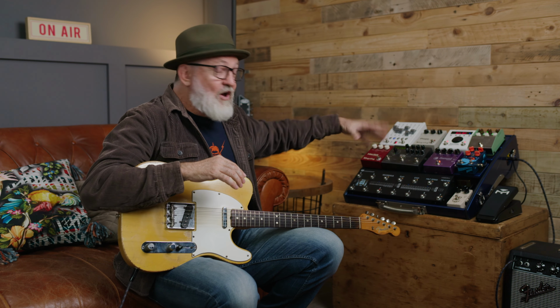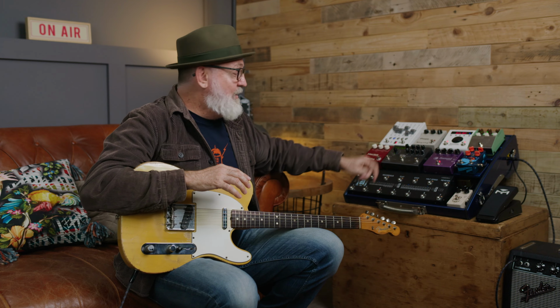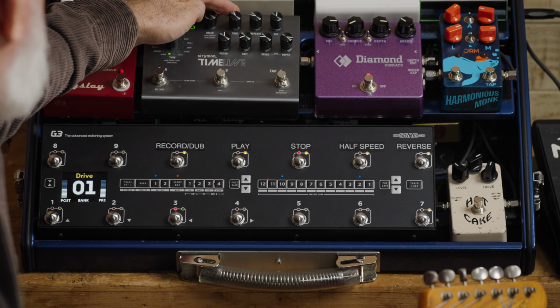Now recalling these presets in the Timeline doesn't have to be complicated. I can go to the preset that I want on the Timeline, send it a MIDI message from the G3, and then hit store on the Timeline. And the Timeline will know that every time it sees that message, it wants to recall that sound. Being able to recall these specific sounds that you create is a key part of using MIDI.